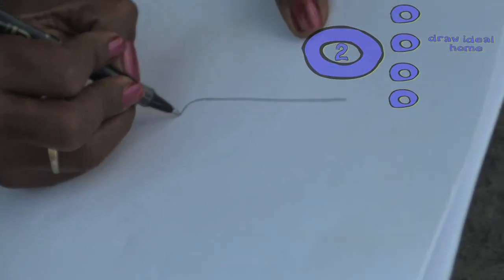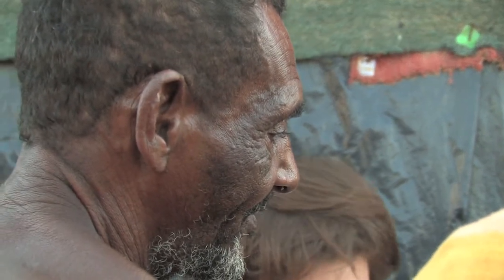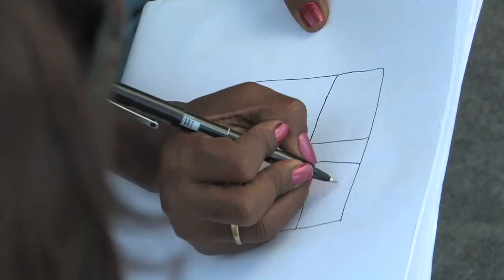Step 2 follows on from stage 1. Each resident draws their ideal dwelling. The aim is to see which spaces they draw, which they draw first and thus be most important, and the spatial arrangement of rooms in relation to each other and the public sphere.